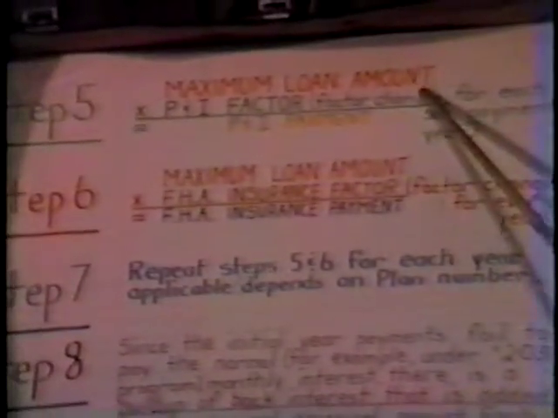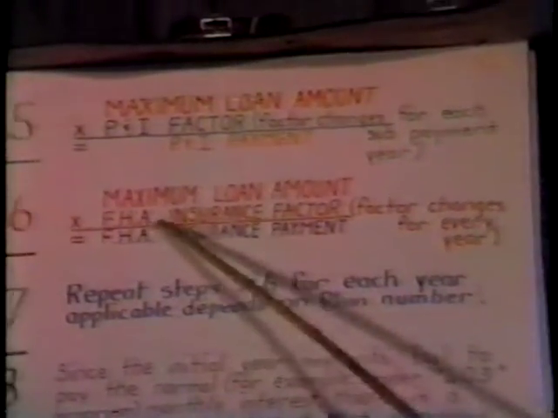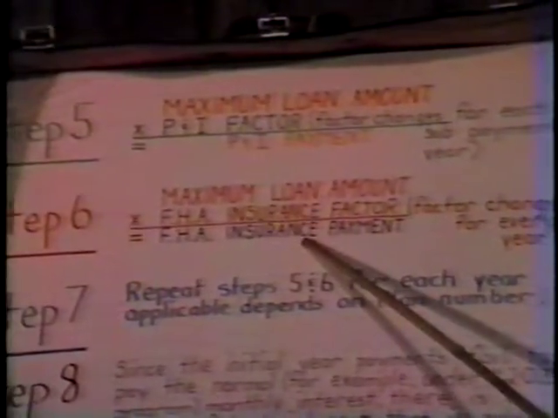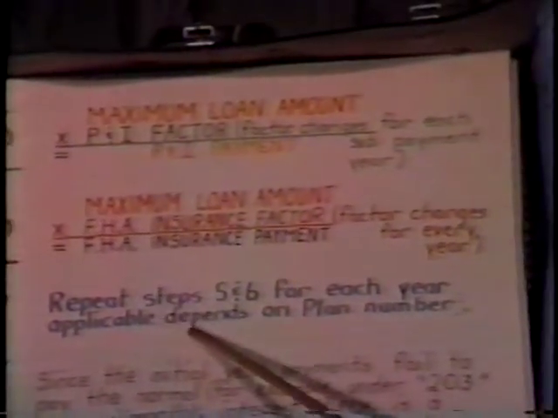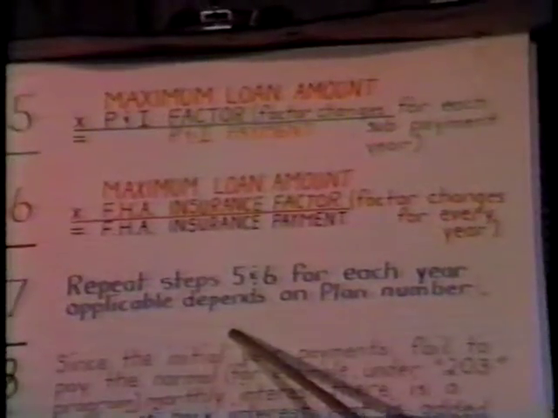Now, once we have done that, to get the P&I factor, if you look up here, we simply multiply the maximum loan amount times the P&I factor, which changes for each year, doesn't it? And we get the P&I payment. Okay, it's really not that hard. To get the insurance, we just take it by the insurance factor. Any problem with that? And then you simply repeat these steps for each year that we're talking about.